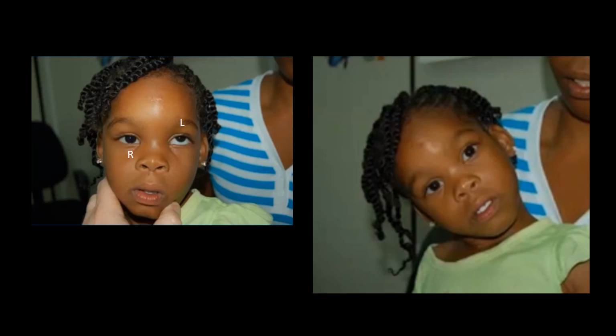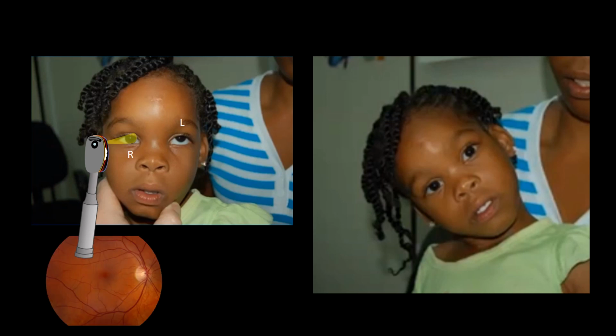Now, in addition to the glasses, I like to introduce a second tool, the ophthalmoscope. Were we to do a fundoscopic exam of the right eye with the head straight up, we would see the retina and in it the disc and the fovea.